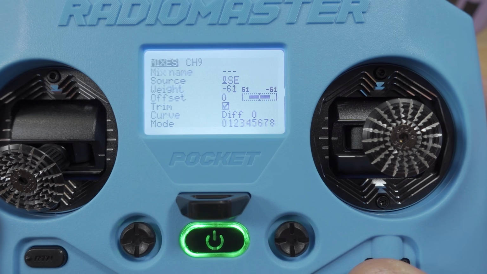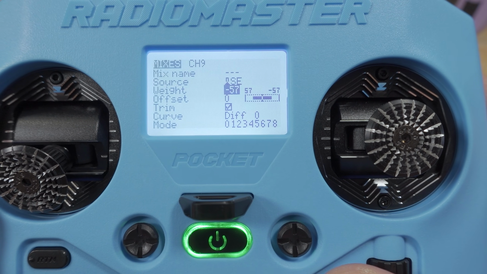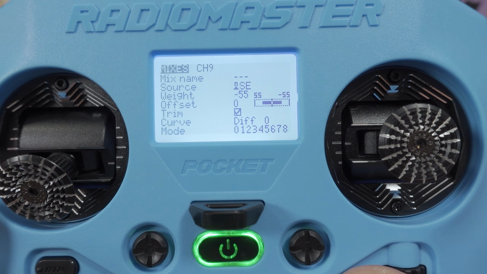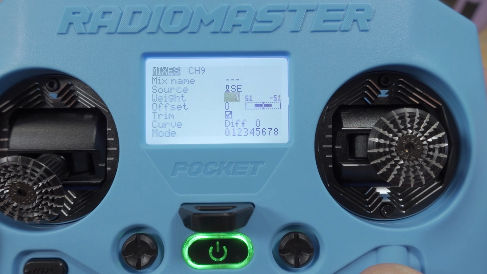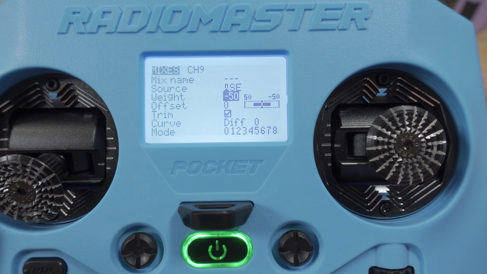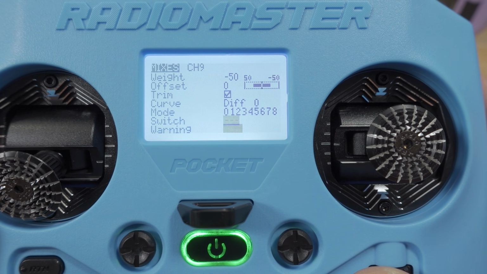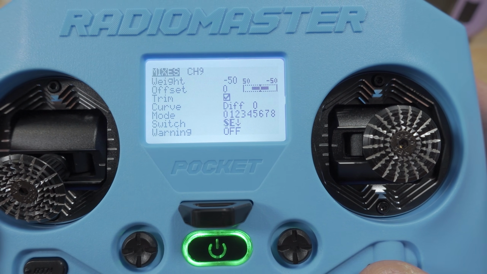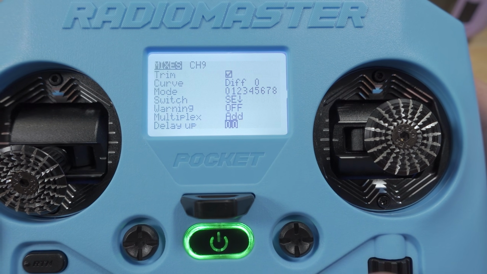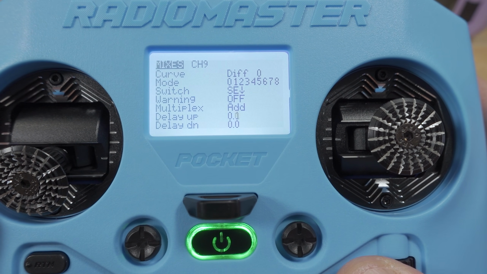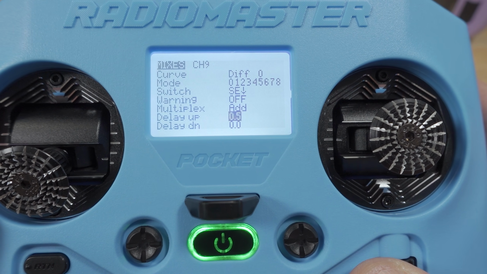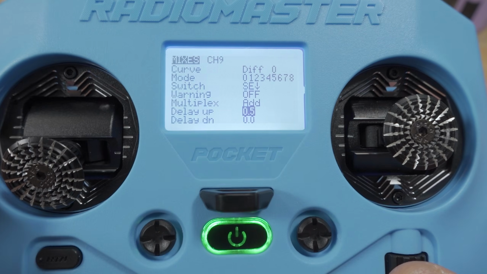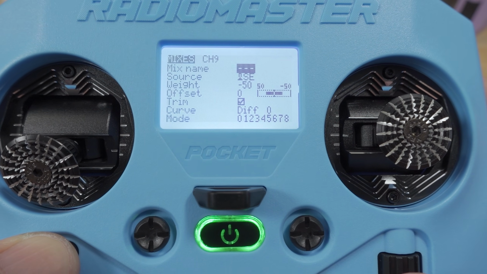I would say anywhere between -50 and -60 should be okay, and then you can adjust your ranges in Betaflight accordingly. So we'll just go with -50, and again set the switch here to SE down, and we'll add a delay here. To show that it'll show better if I set it to half a second. And I think that's it.